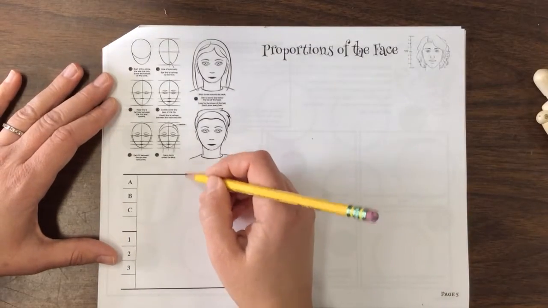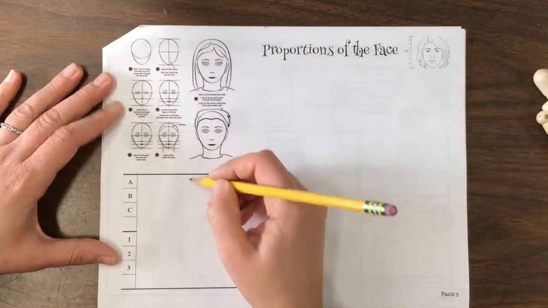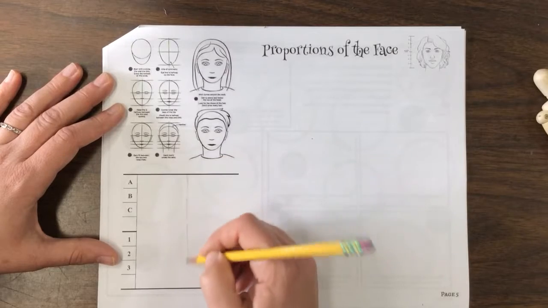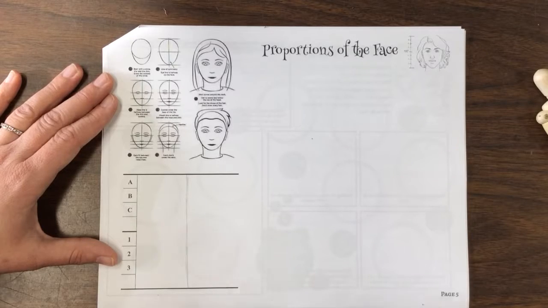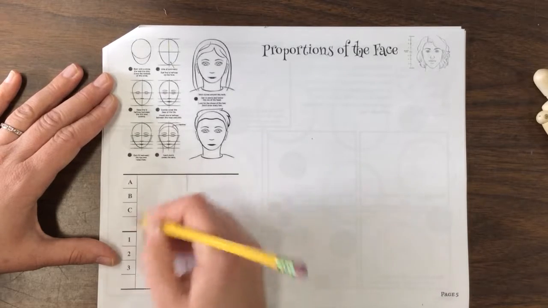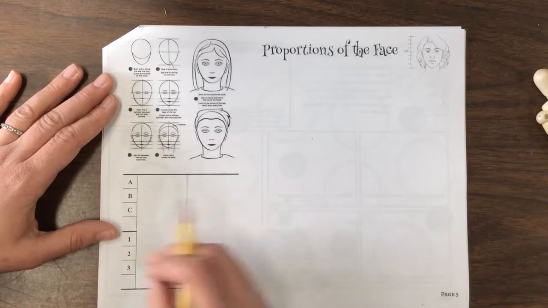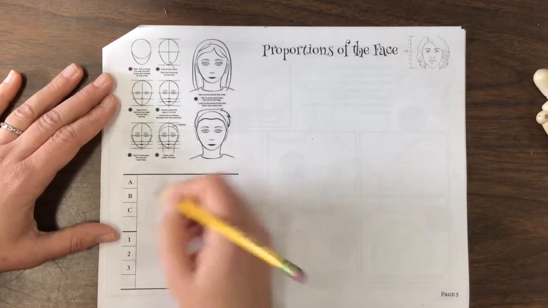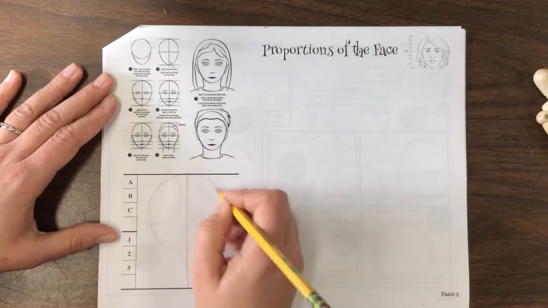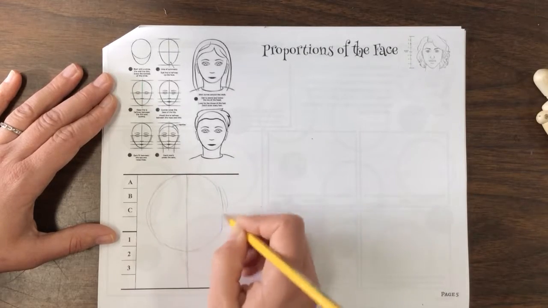So first what we're going to do is we're going to start off just like this, how we have it here. We're going to start with the center of your face, okay? So everyone draw a line straight down. Excellent. Okay. Next thing we're going to do is we're going to put a circle, okay? But this circle is not going to go all the way down, okay? We're just trying to get the motion of the head. Because your head is actually shaped like an egg.